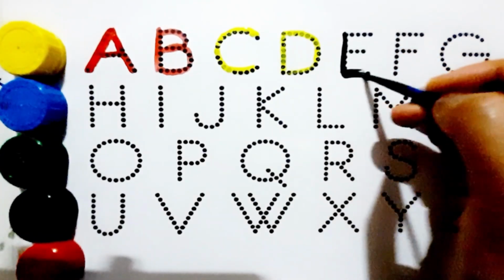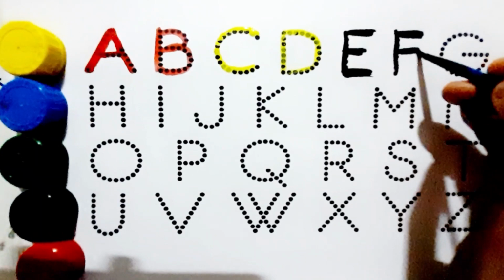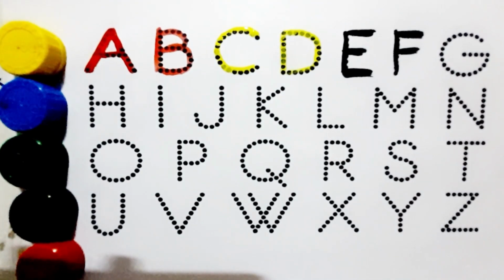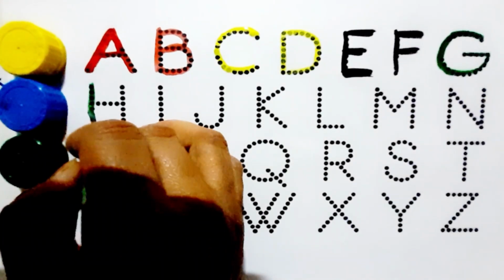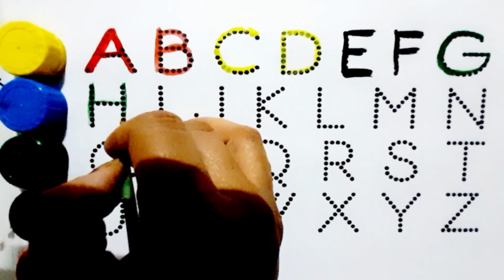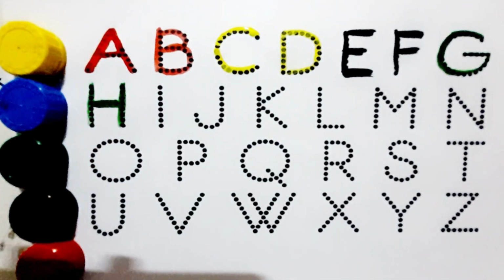E for iguana. F for fan. Black color. G for grapes. H for horse. Green color.